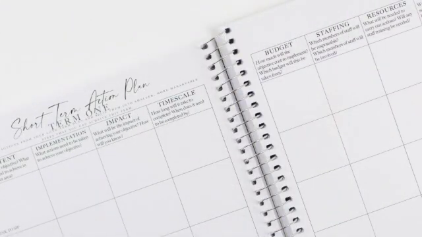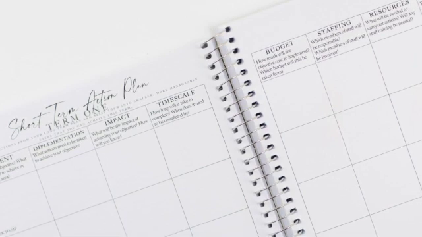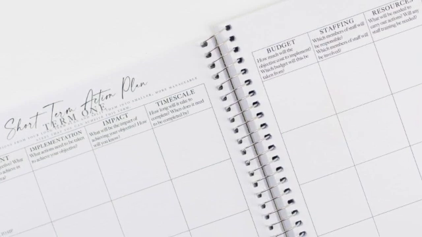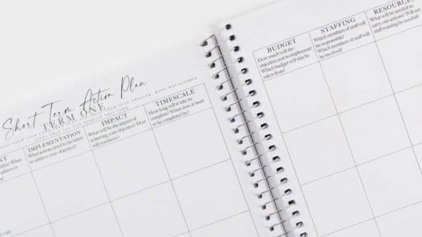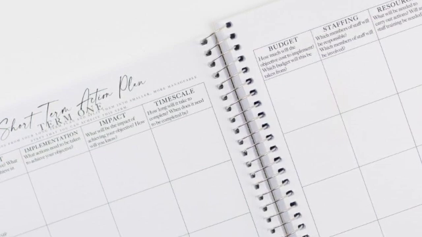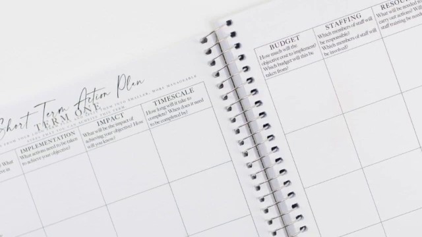We then move into our short-term action plan. This is where we would take 1 or 2 goals from our long-term action plan and split them into smaller steps. So for example, if I was an English lead in a primary school and my long-term action plan had a goal of improving vocabulary in Key Stage 2, I would want to take that goal and split it into a more manageable sequence of actions.